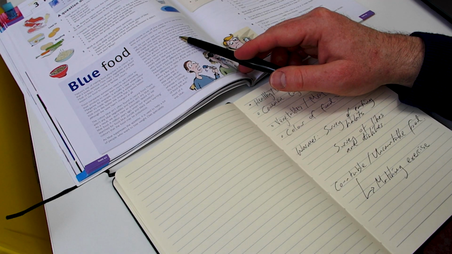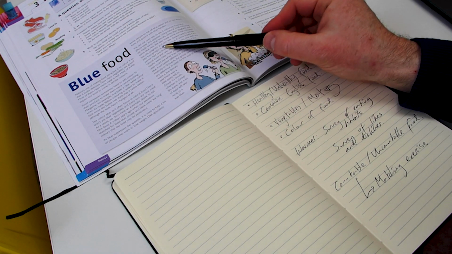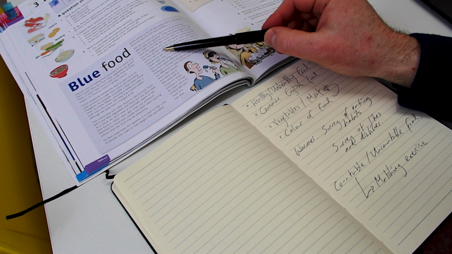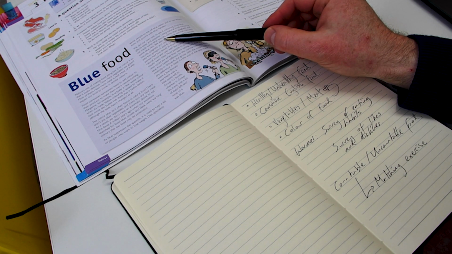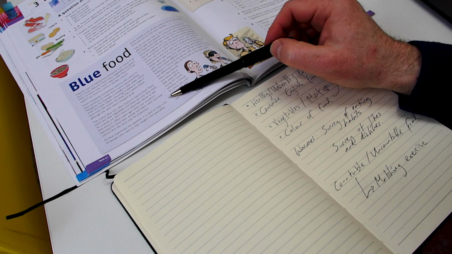Got divide. Got spaghetti and rice, so some uncountable nouns here. Biscuits, countable. Okay.